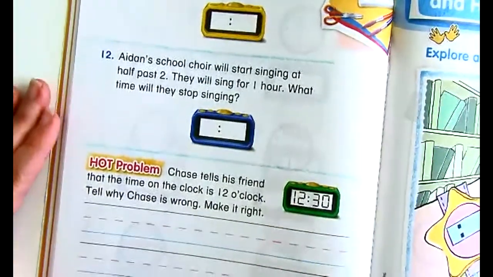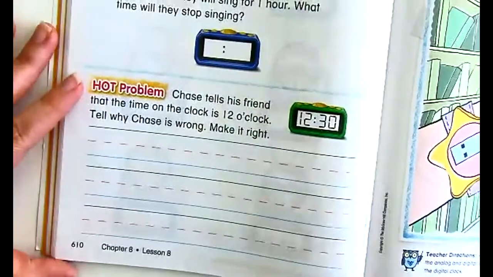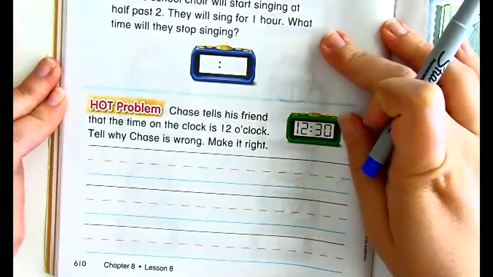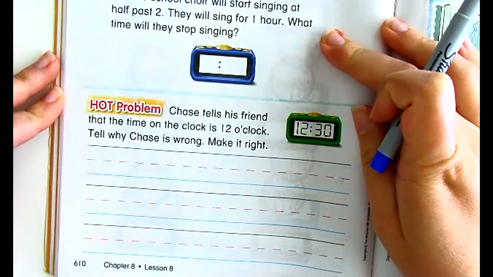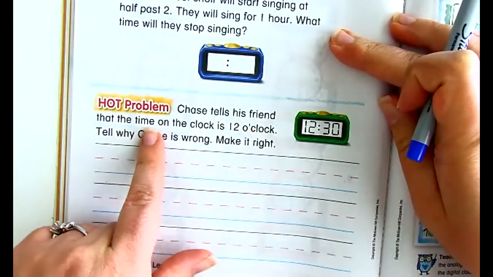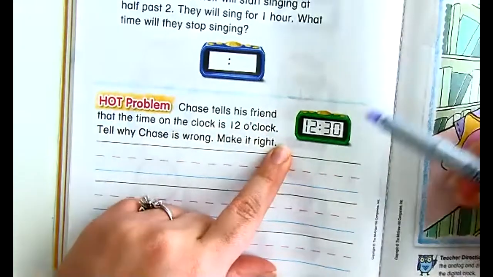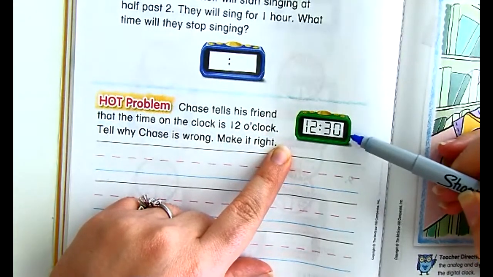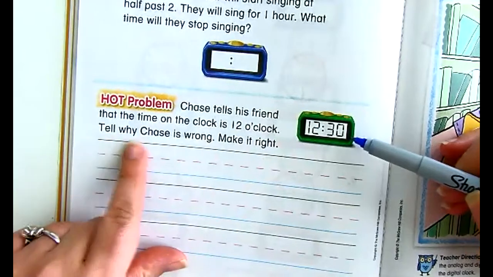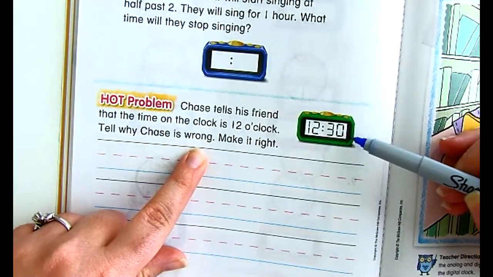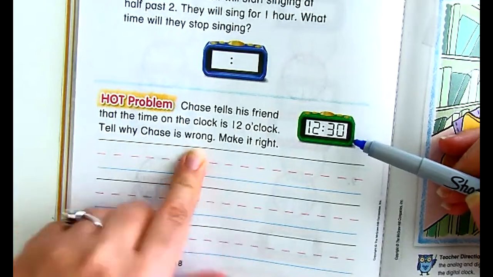Hot problem. This is one of those harder problems. We've seen this many, many times. I need you to really think about this question today and then give me a nice detailed response. Chase tells his friend that the time on the clock is 12 o'clock. So look at this digital clock. Chase says that it's 12 o'clock. Tell why Chase is wrong. Well, we already know he's wrong. The problem already tells us.